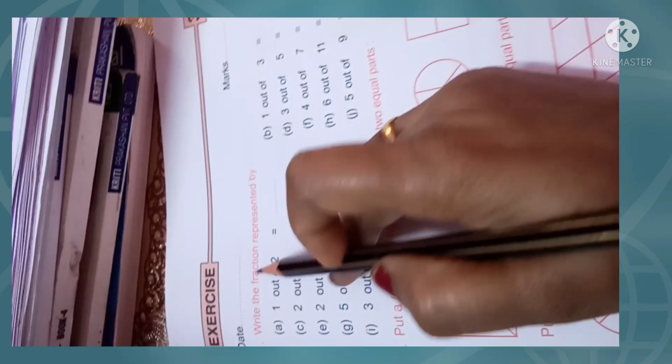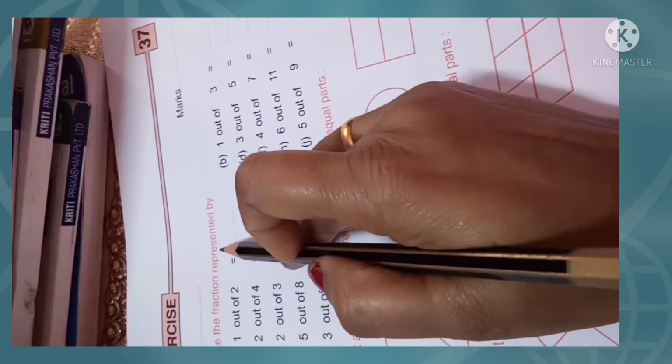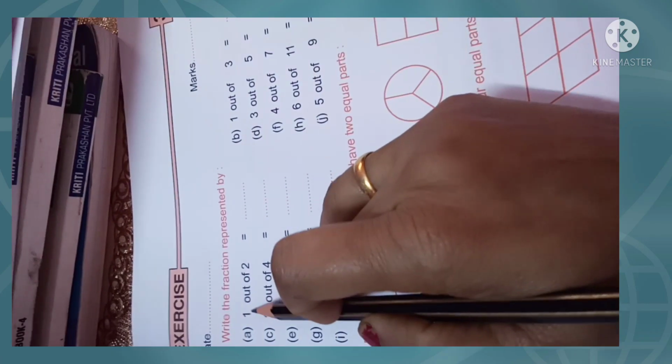Alright. Now come to page number 45. In page number 45 you have to write the fraction. How will you write the fraction? It is 1 out of 2.